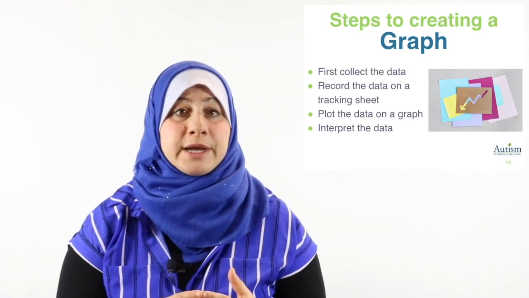So when you see a behavior happening, you need to write it down. Remember, you can't store all the data in your mind. It needs to be tracked on a data sheet. That is also beneficial because if graphing errors occurred, you can always go back to the raw data to see what was written. Next, you'll need to plot the data on your graph, and finally, this can be interpreted with your supervisor.